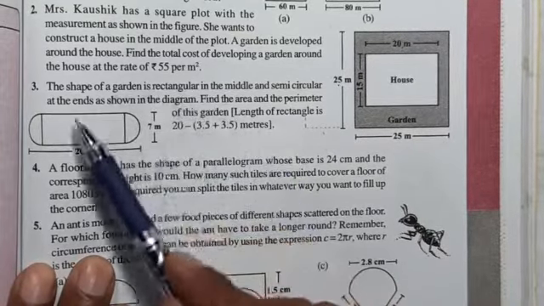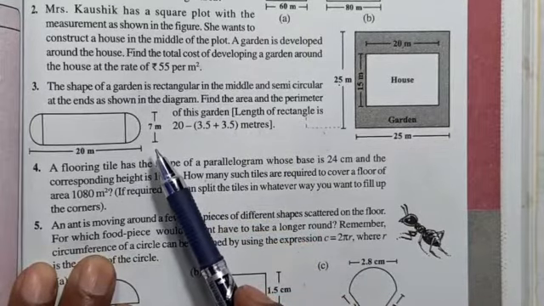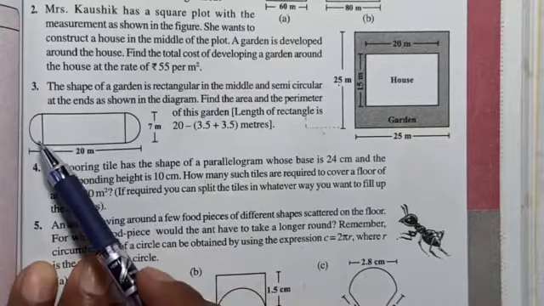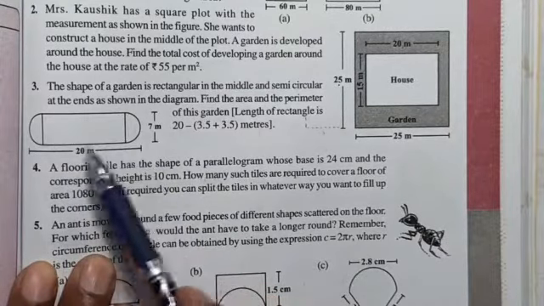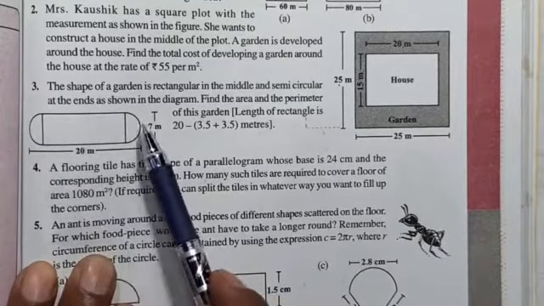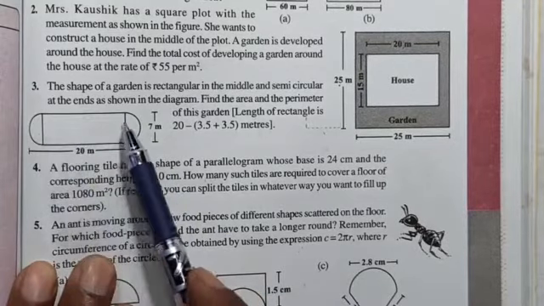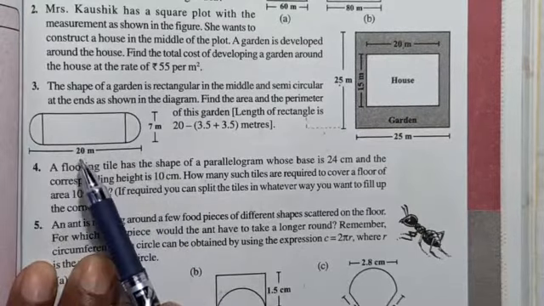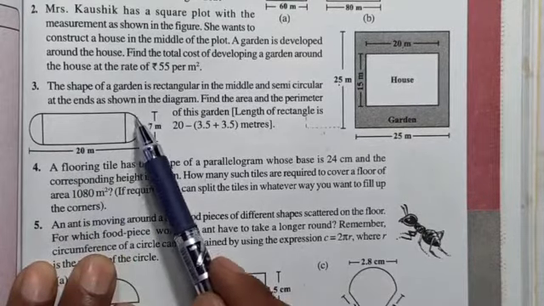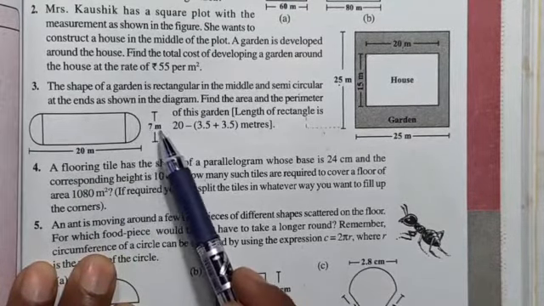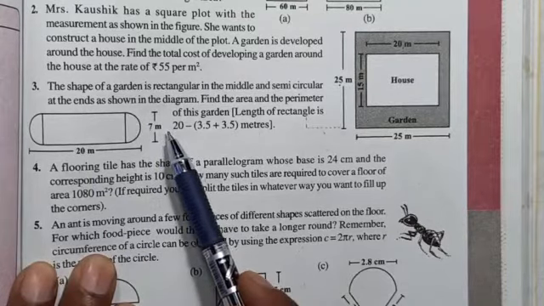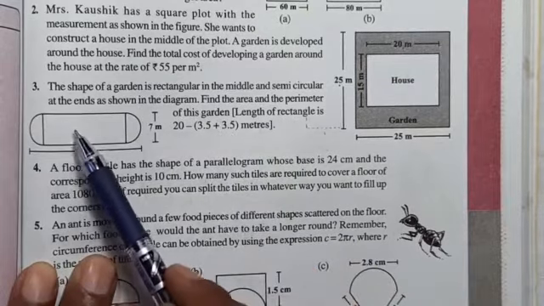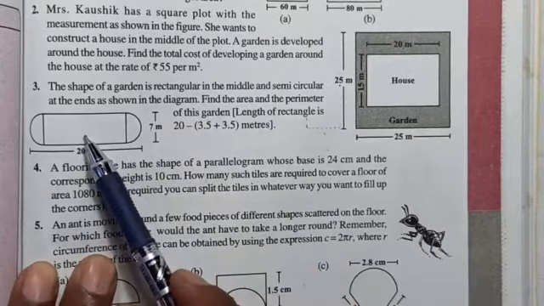Here the question says that there is a garden in the shape of this. In the middle there is a rectangle. At the ends of this rectangle, two semicircular ends. And from here up to that, there is 20 meter, and from here up to that, there is 7 meter. Now we have to find the area and perimeter of this garden.